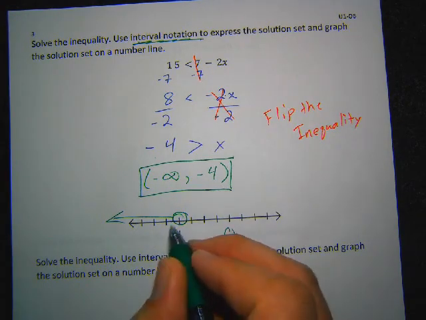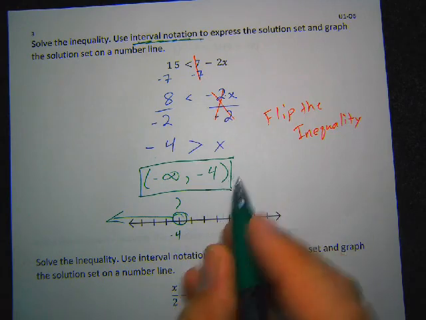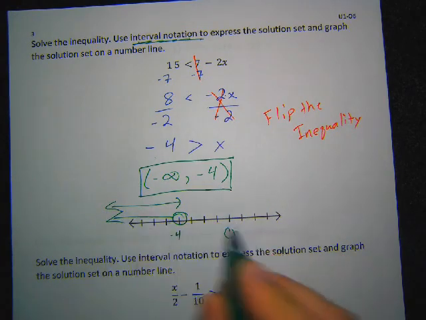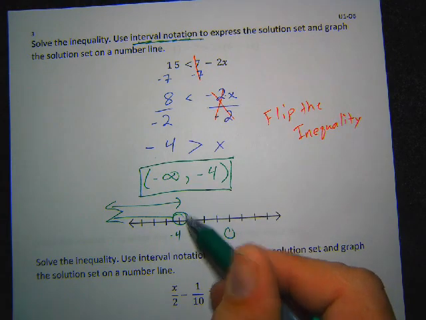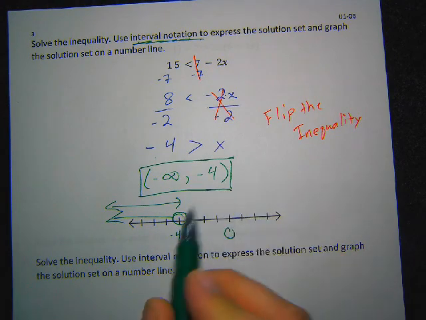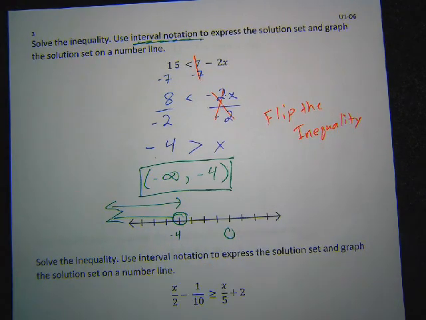I have seen MyMathLab and some other textbooks write the same graph like this, but instead of using a circle, they use a parenthesis, because then it matches the interval notation parentheses. So you might see it like this on homework or in the textbook. It means the same thing as the open circle. Those are just two different ways to graph the same set of numbers, everything less than negative 4. So that would be the graph of that.